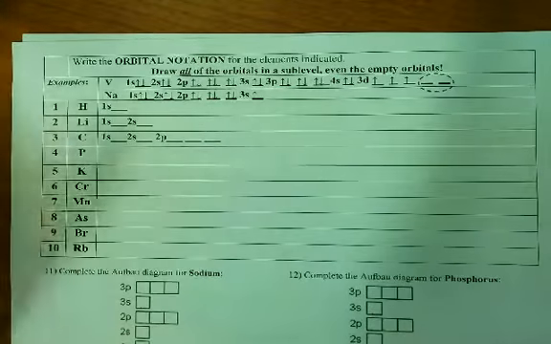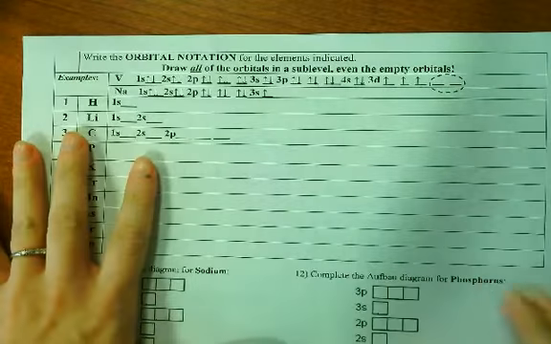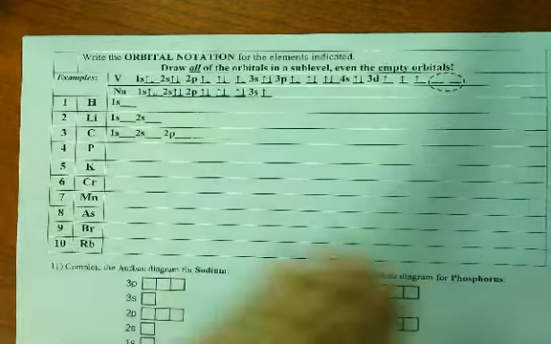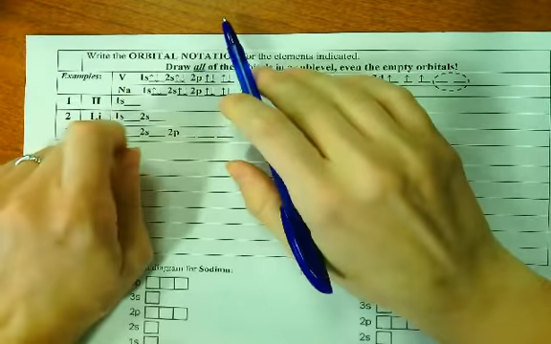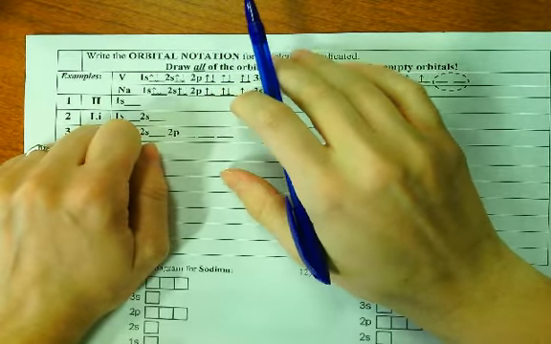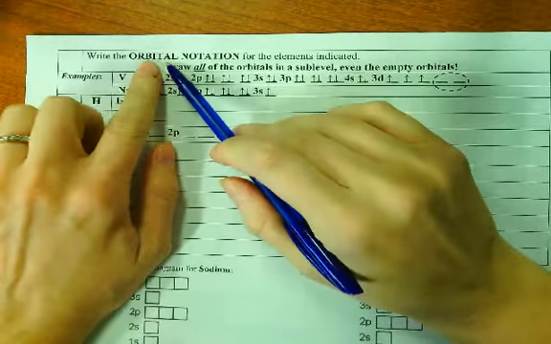This is a video tutorial for Unit 2, pages 2 and 3 in the homework. This was day 2 of Unit 2 is what we covered. Alright, so on day 1, on our other video, on page 1 of the homework, we learned how to do electron configuration, and that's the arrangement of electrons in an atom.